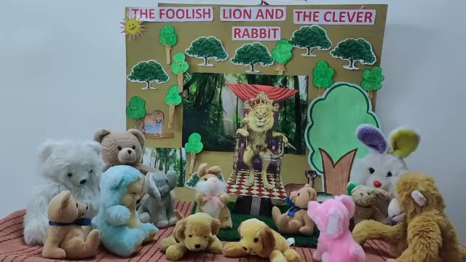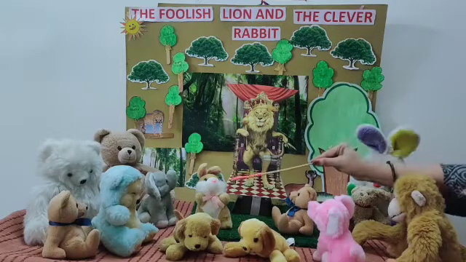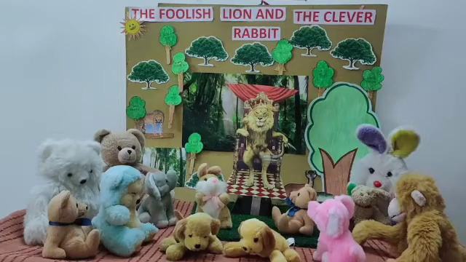Now it was the rabbit's turn to go to the lion's den. Just like the other animals, the rabbit too was very scared. As he was walking, he passed a well and looked into it. What do you think the rabbit saw? He saw his own reflection. And yes, he got an idea at that moment.